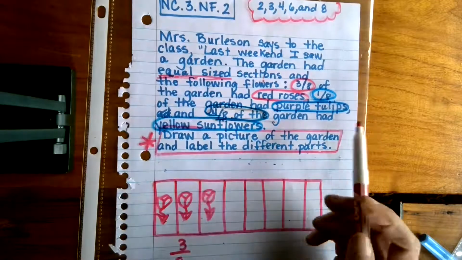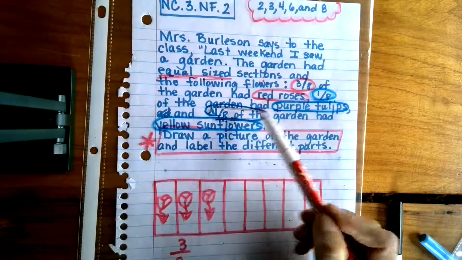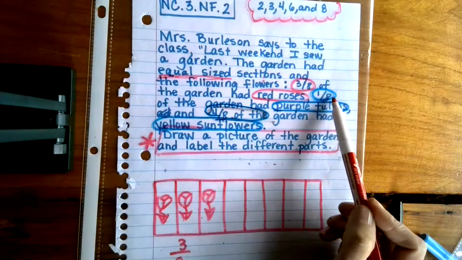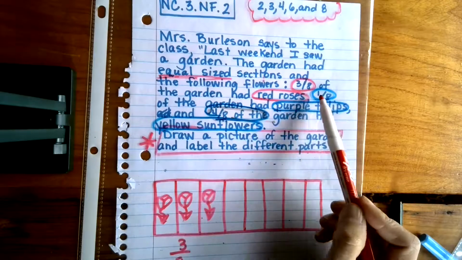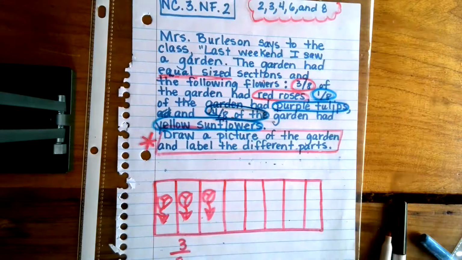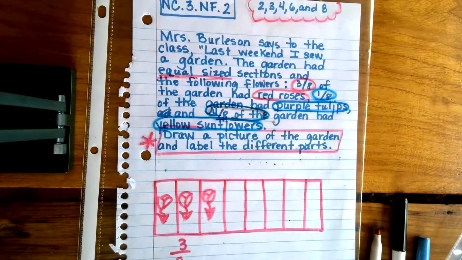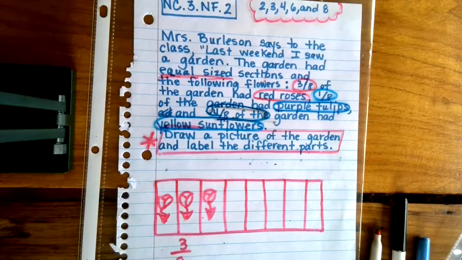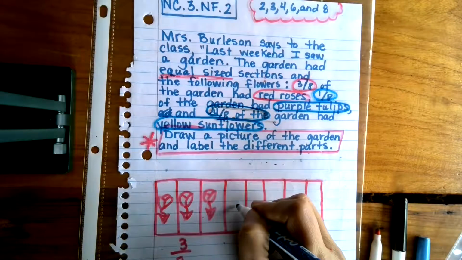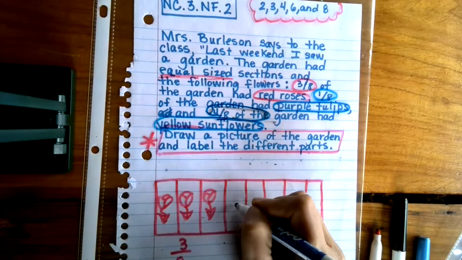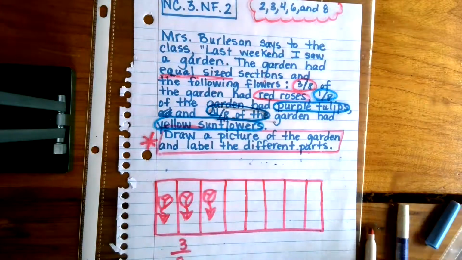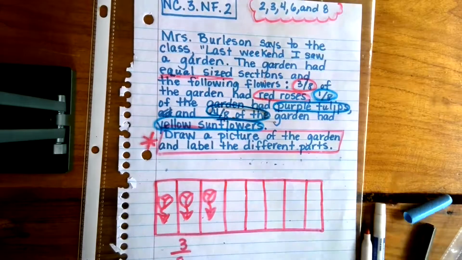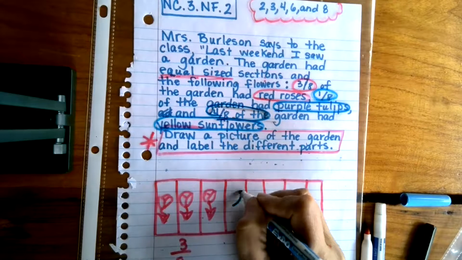Okay, my next piece of information, my garden had 1/8 purple tulips. So one of these flowers is a purple tulip. So I'm going to draw here. I'm going to draw purple. I don't have purple. Miss Burleson's going to have to swing by the school and get me some more expo markers.